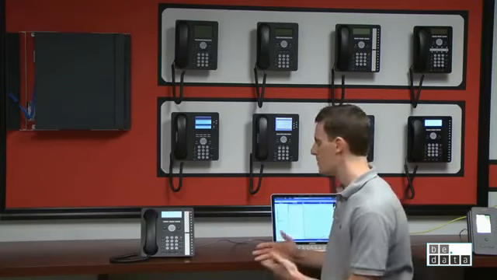And today's feature is a little unique. It came at the request of a customer that I did an e-visit for earlier. And basically it's real simple, but it's automated attendant. And how do I manage and set my automated attendants using my IP Office?